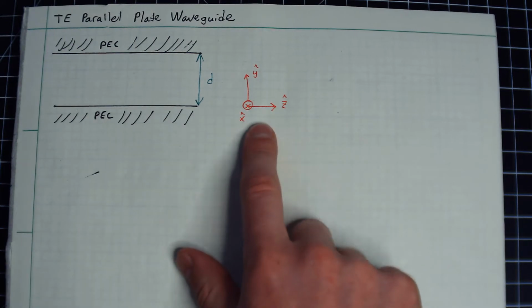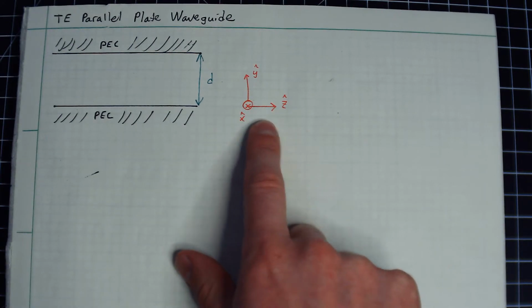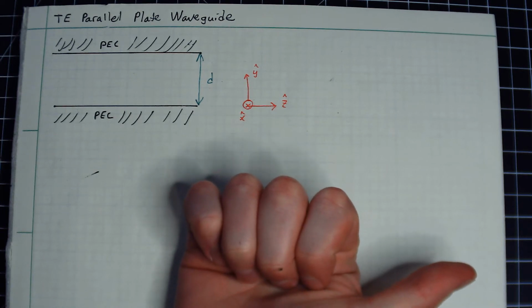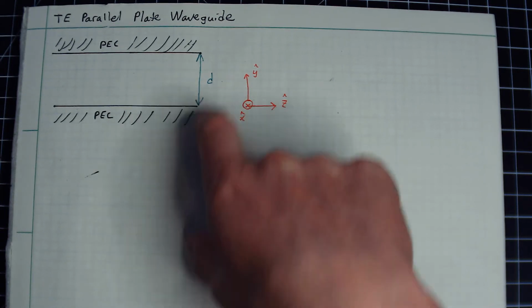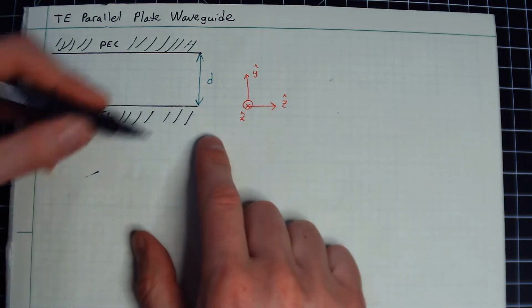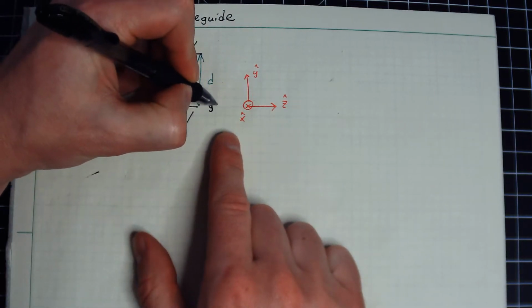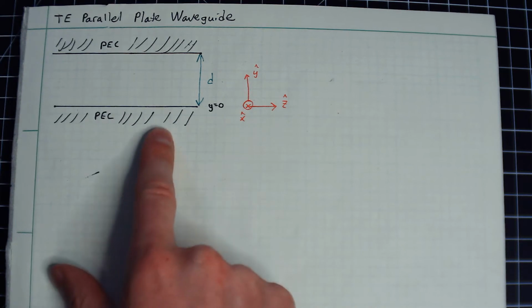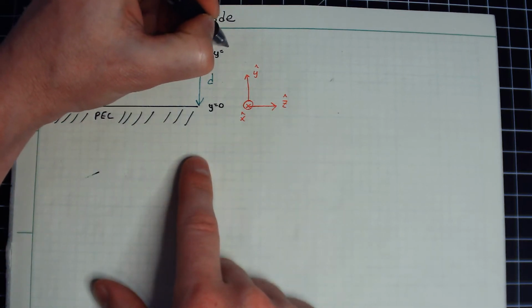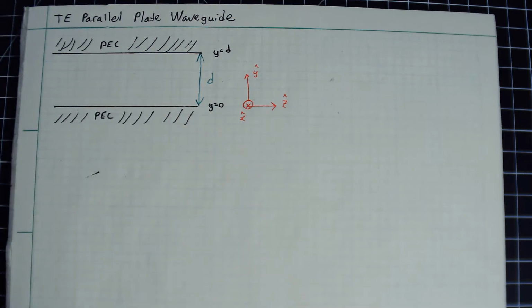And you notice I've drawn some coordinate axes here. By convention in our textbook, the z direction will be the direction of propagation that we care about. And along the y-axis here, we have a separation distance of little d. So I'm going to label y equals 0 for the bottom half of my waveguide, and then my top bit, I'm just going to say y equals d. So there's our distance there.